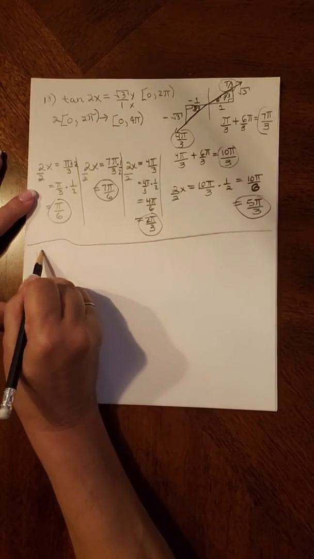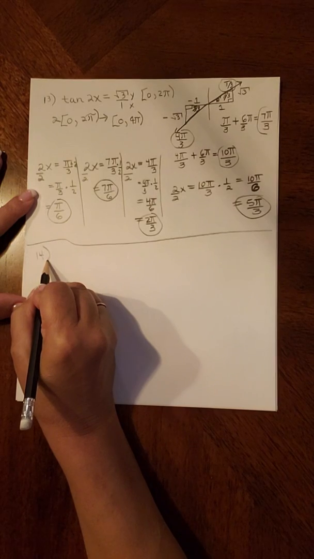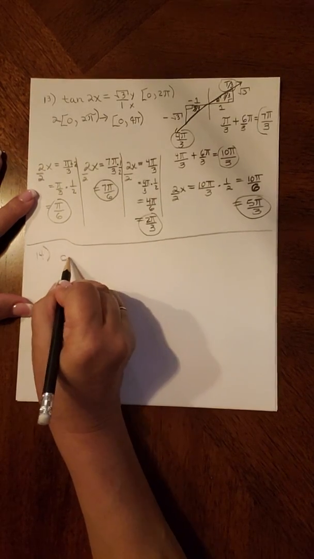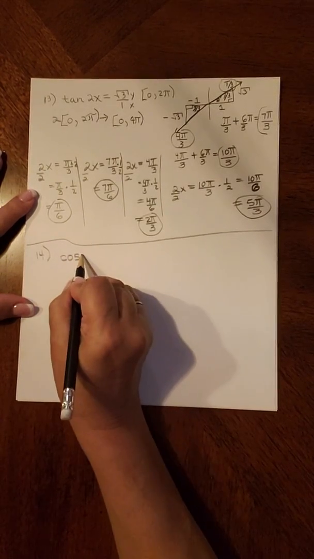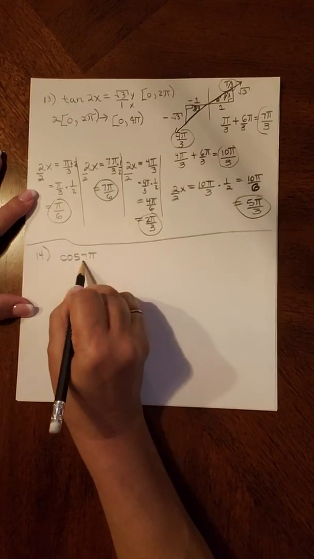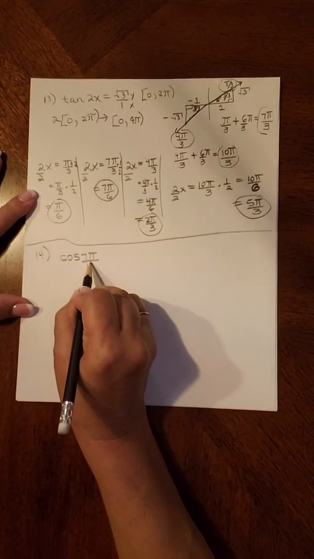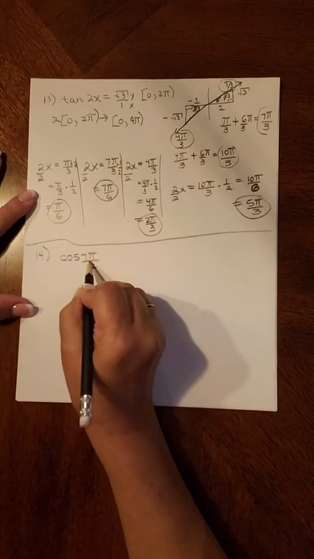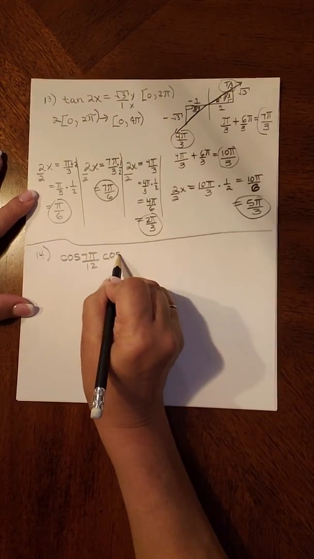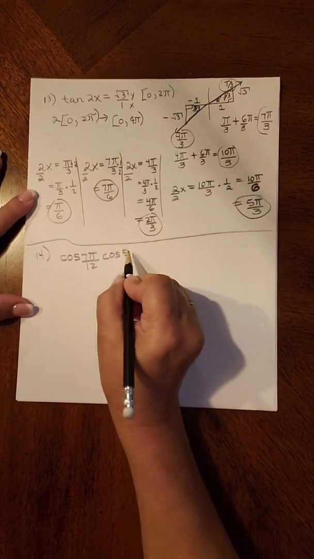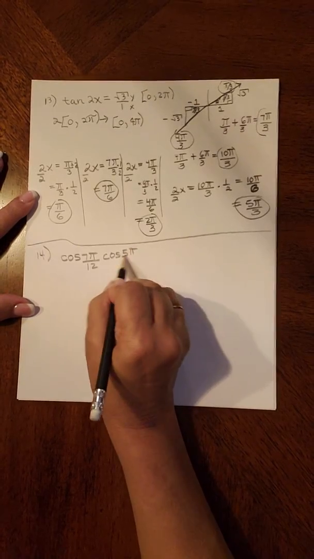Okay, going on to number 14. We have what appears to be the expanded version of this difference for cosine. We got cosine in the front, 7 pi over 12 and 5 pi over 12.